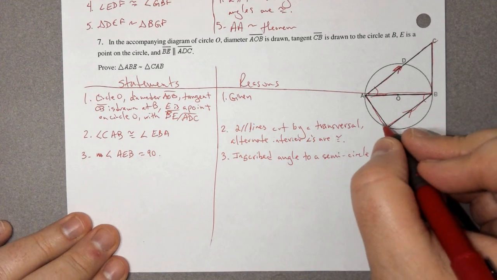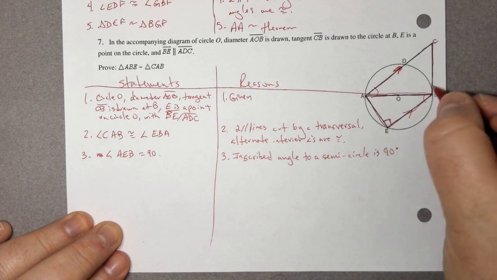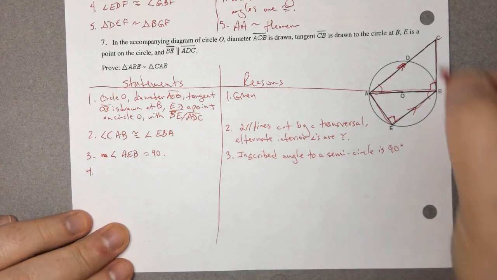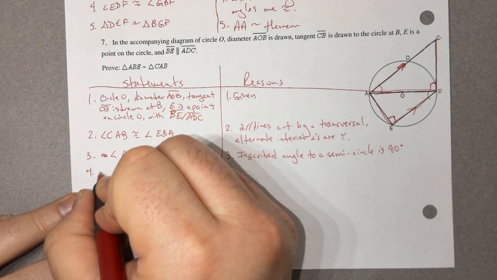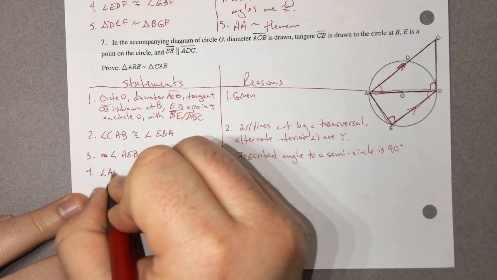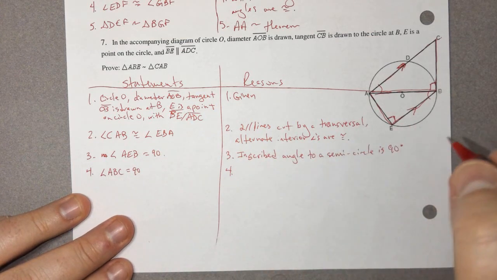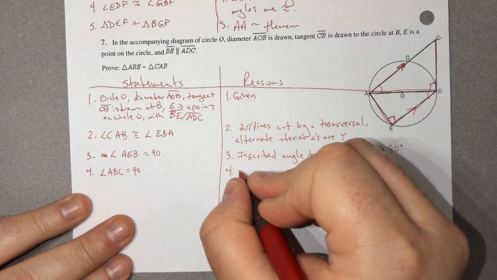Okay, so now we know this is a right angle, that's 90 degrees. And the other one that's going to be 90 degrees is this one. This didn't come up on the sheet today, but it's a tangent chord. So we're going to say angle ABC is also equal to 90 degrees. And it's kind of the same thing.